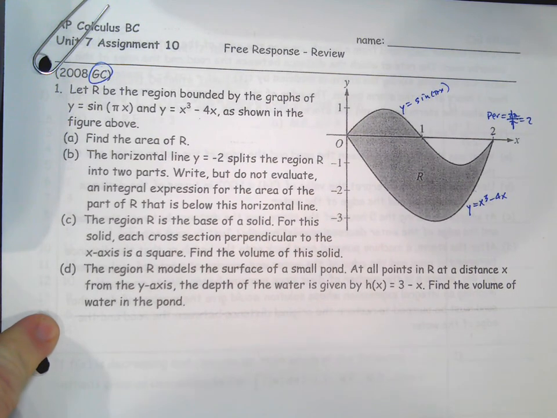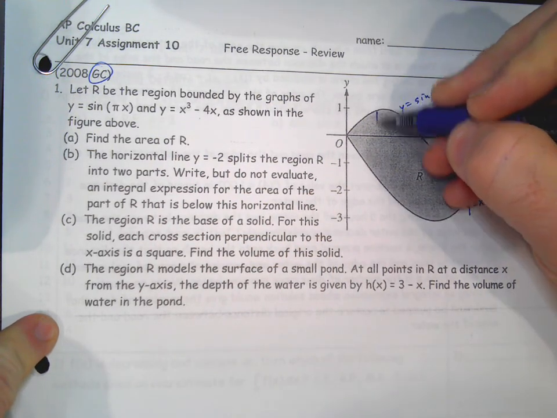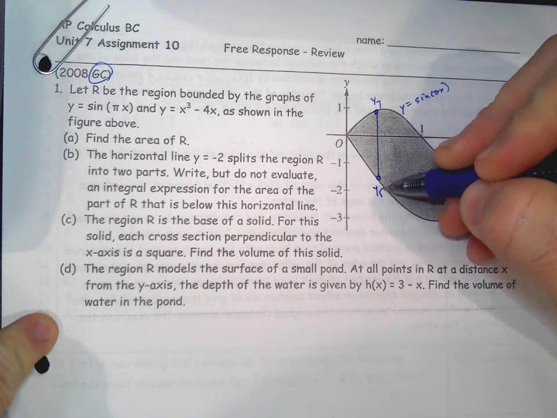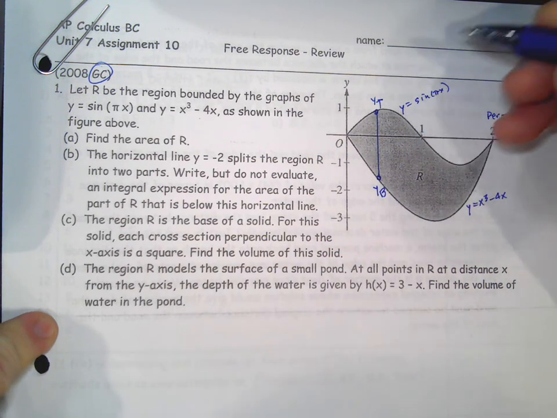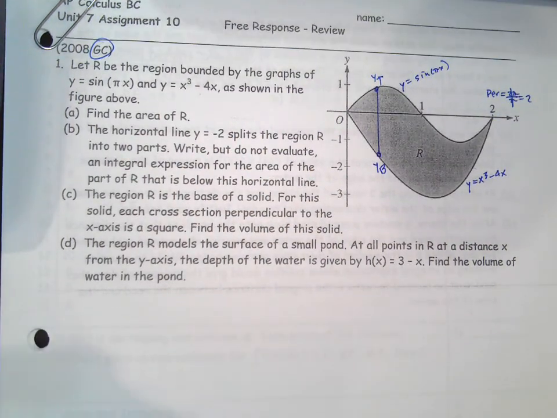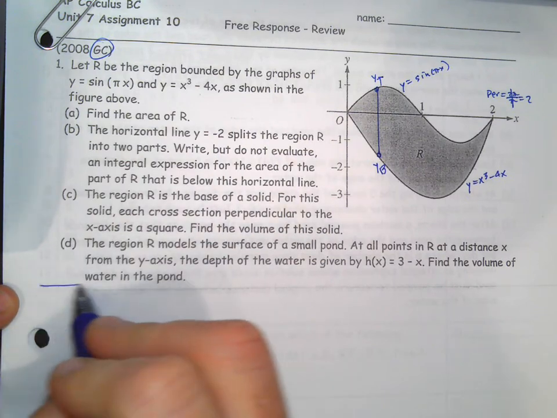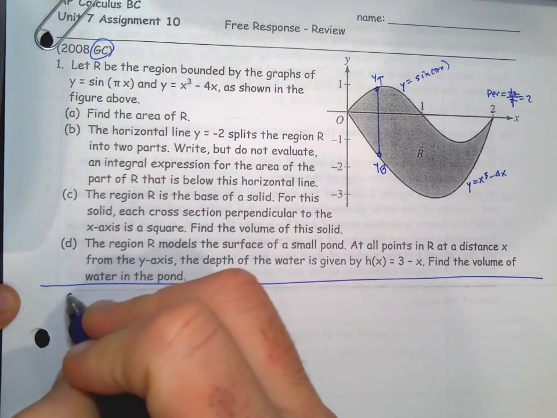Okay, find the area. I think we're going to probably want to go with a vertical slice. Horizontal slice would involve inverse sine, which we don't know how to integrate, so I don't think we should do that. There is a creative way you could do this problem too. That would make it a little easier.